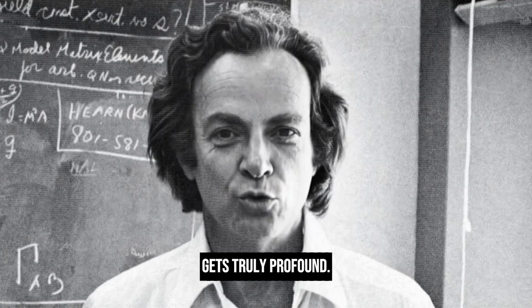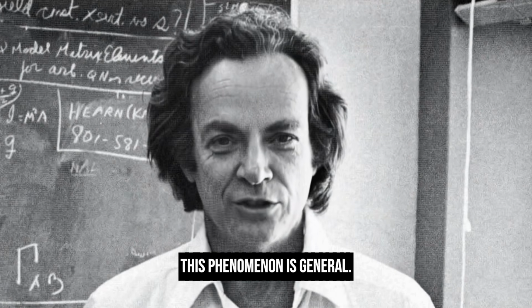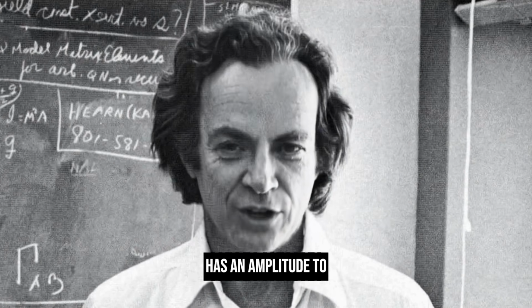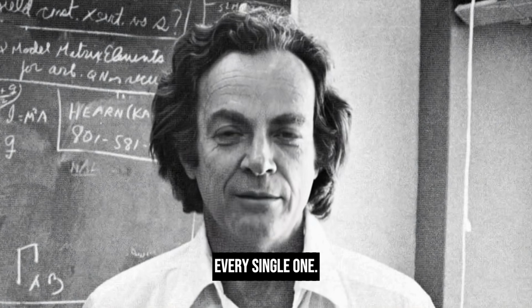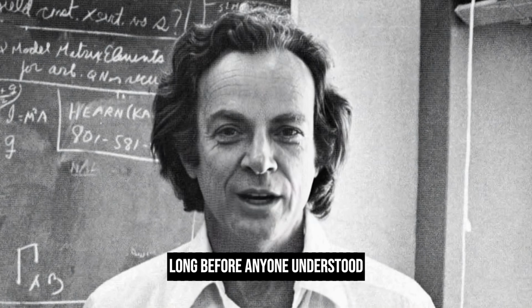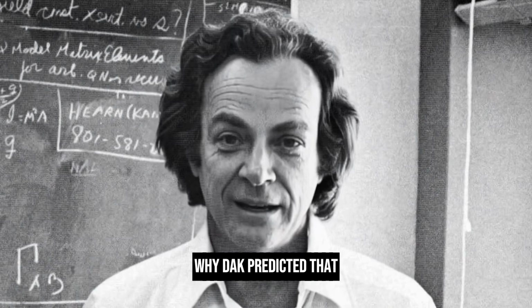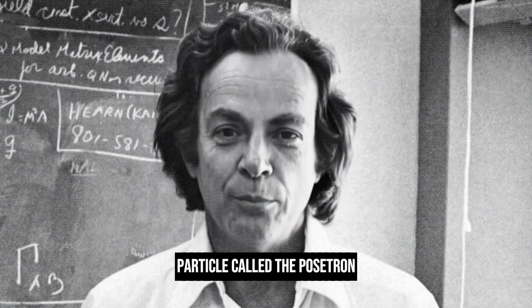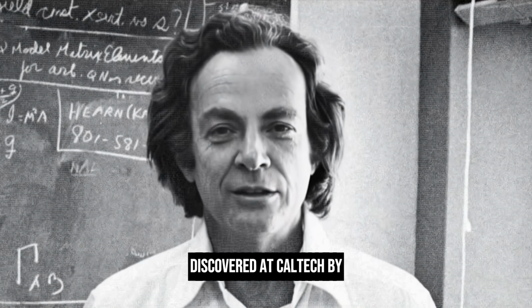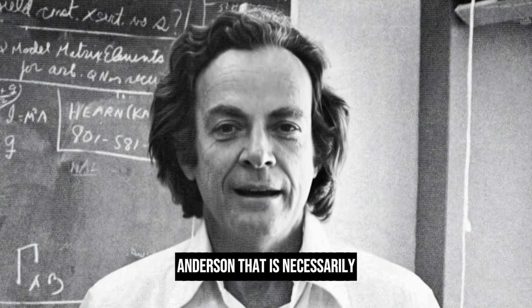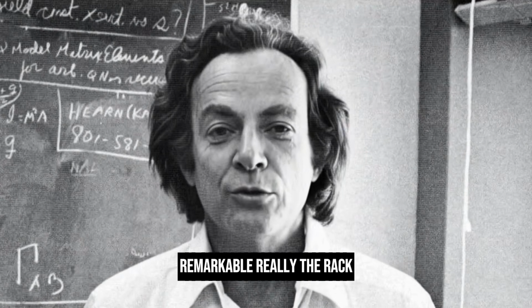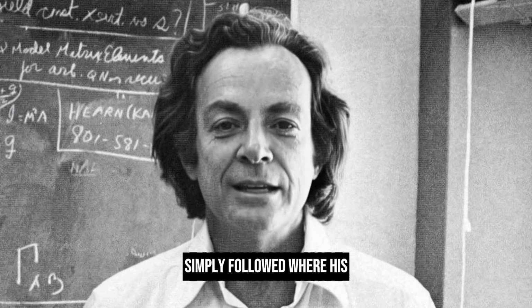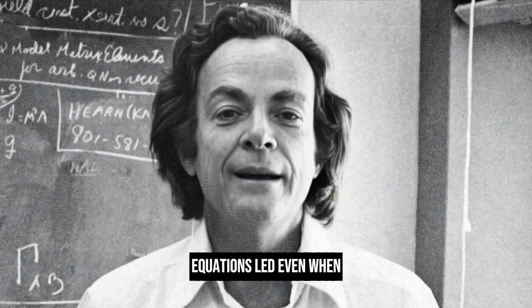And here's where it gets truly profound. This phenomenon is general. Every particle in nature has an amplitude to move backwards in time and therefore has an antiparticle. Every single one. Long before anyone understood why, Dirac predicted that in addition to electrons there must be another particle, called the positron, discovered at Caltech by Anderson, that is necessarily related to the electron. The story of this prediction is remarkable, really. Dirac simply followed where his equations led, even when they seemed to predict something impossible.